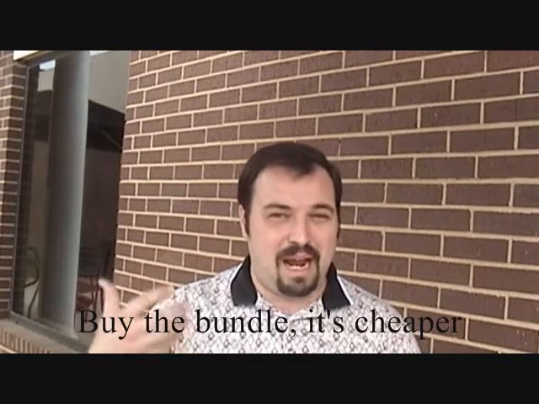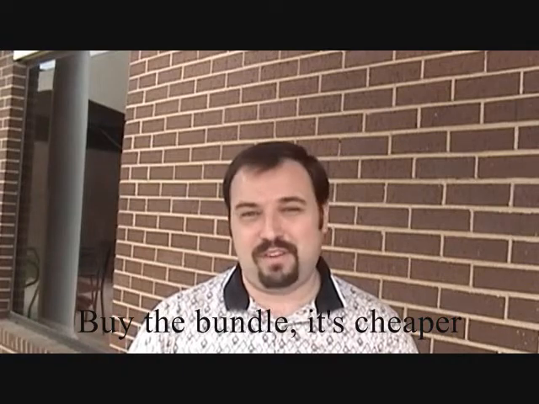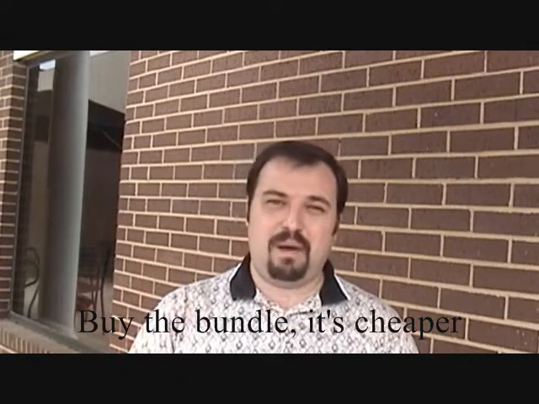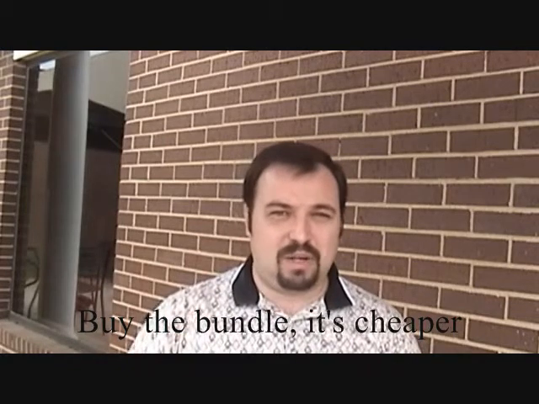Yes, it is a new textbook, but it turns out that by the time you buy a used textbook and buy the required access card, you will actually spend $15 to $20 more than buying the brand new bundle. And that's why we only stock the brand new bundle in the bookstore, and that's why I'm telling you that's the best way for you to go.